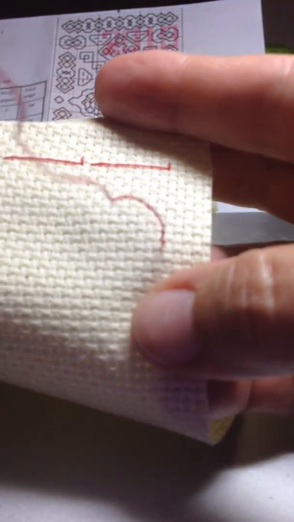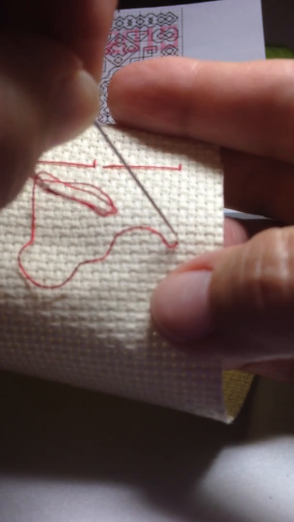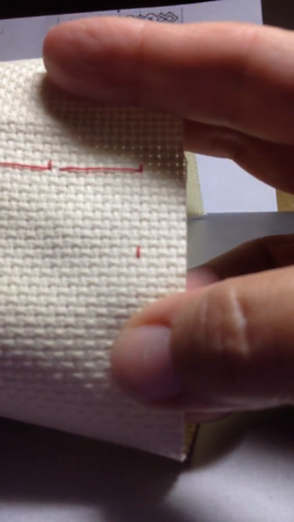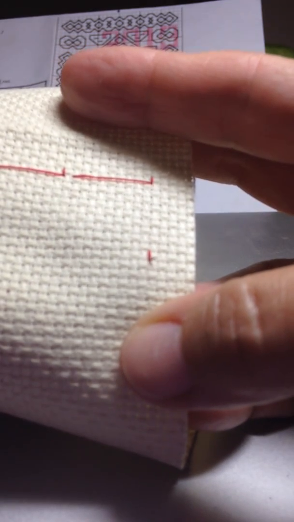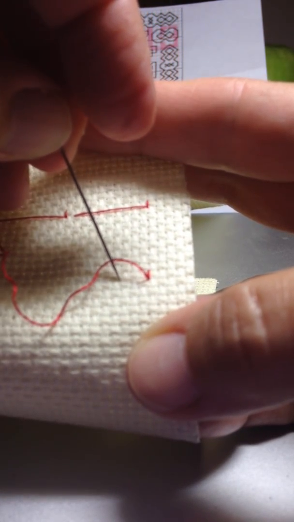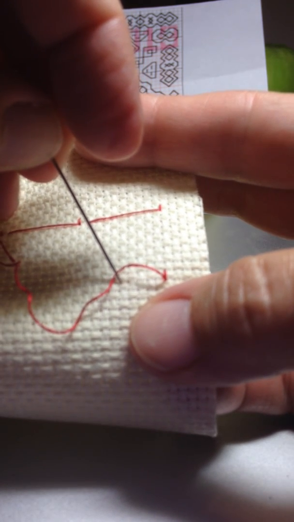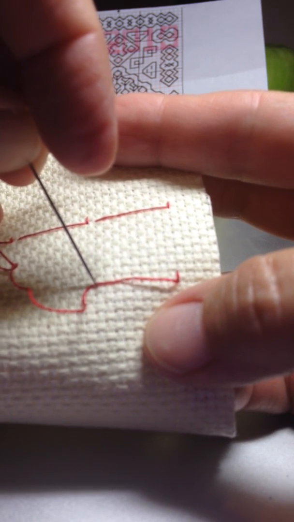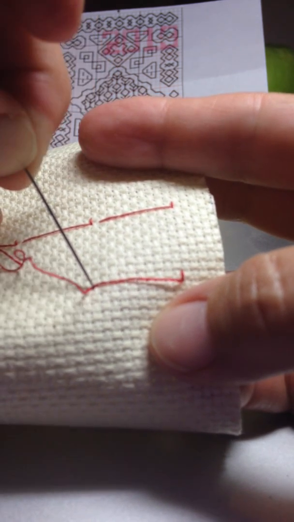So this one would go the same. And you count over: 1, 2, 3, 4, 5, 6, 7, 8, 9, 10.